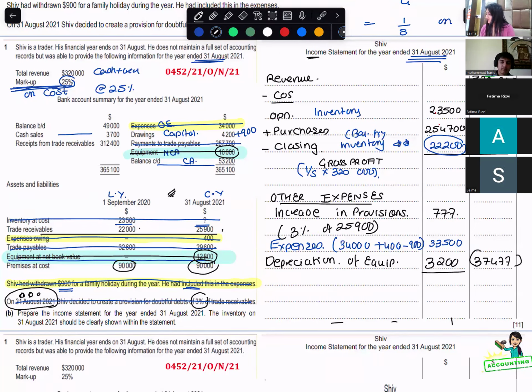So from your gross profit, if you subtract expenses, what will you get? Profit for the year. So it's 26,523. It's profit for the year.